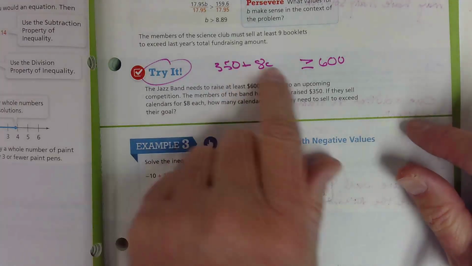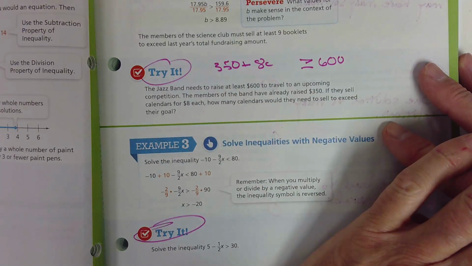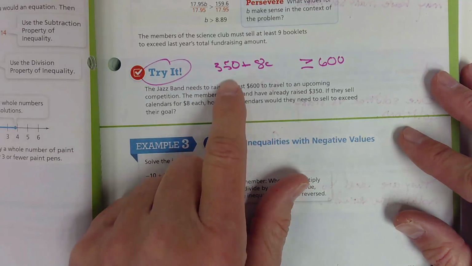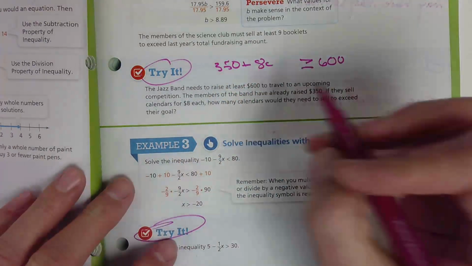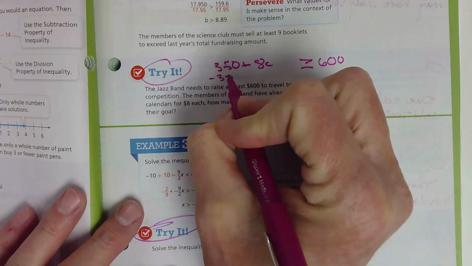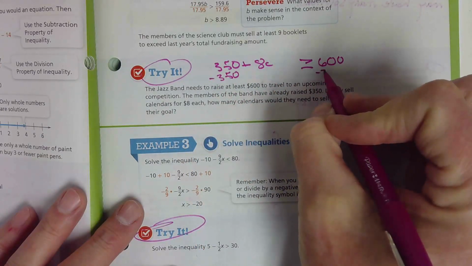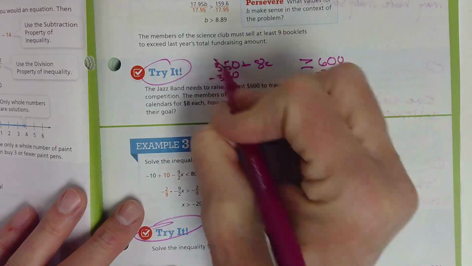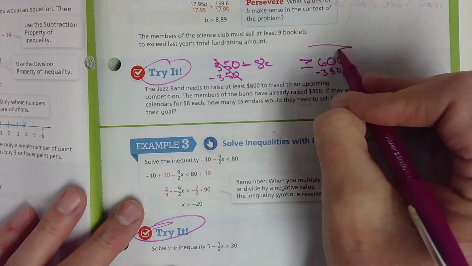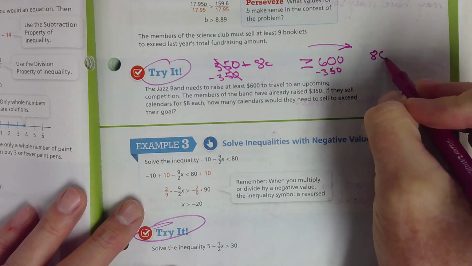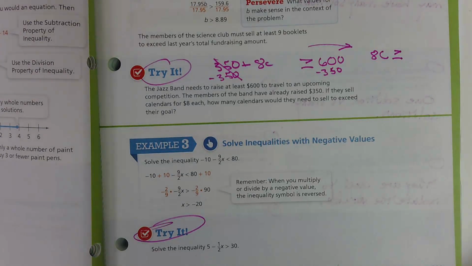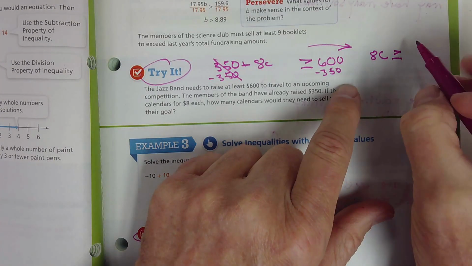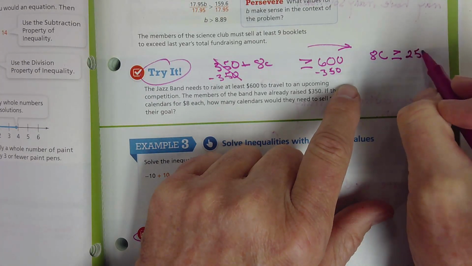And so now you need to solve for what C is. What would you do first? Subtract 350, subtract 350, because I want to get C all by itself. They cancel out. I'm just going to move this whole thing over here. So now I'm left with 8C is greater than or equal to, what's 600 minus 350? 250.